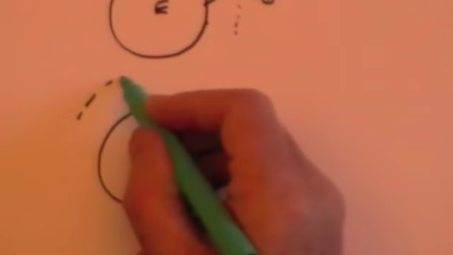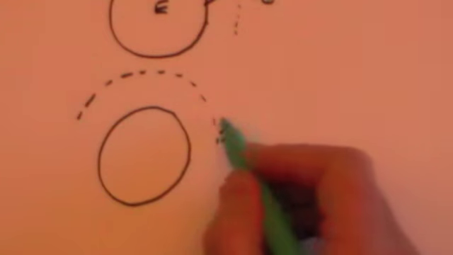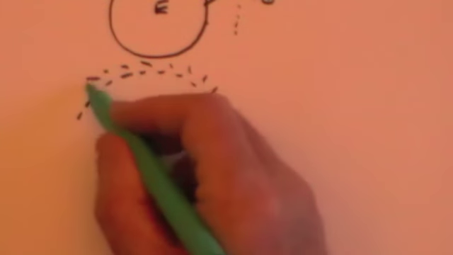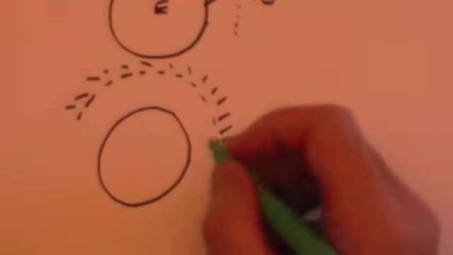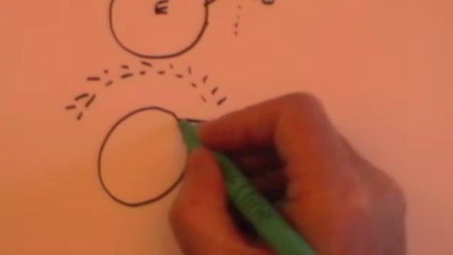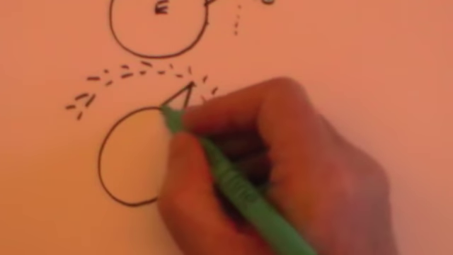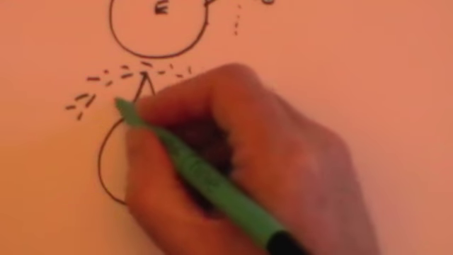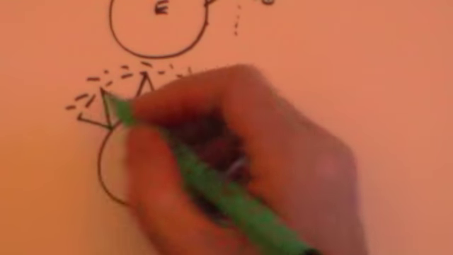In fact, I'll draw it as a separate diagram. Here is the Earth. Here is, as it were, the surface of the ionosphere. The ionosphere is out here. All the charged particles. Short waves reflect off the ionosphere, reflect off the Earth, reflect off the ionosphere, reflect off the Earth. So short waves can progress around the world by bouncing back and forth between the Earth and the ionosphere.